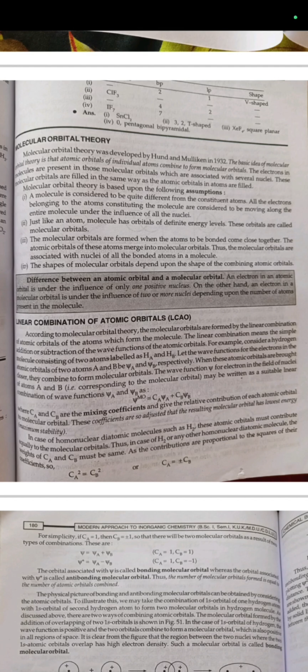For example, consider a hydrogen molecule consisting of 2 atoms labeled as HA and HB. Let the wave functions for the electrons in the atomic orbitals of the 2 atoms A and B be psi A and psi B, respectively. When these atomic orbitals are brought closer, they combine to form molecular orbitals. The wave function psi for an electron in the field of nuclei of atoms A and B may be written as a suitable linear combination of the wave functions psi A and psi B.